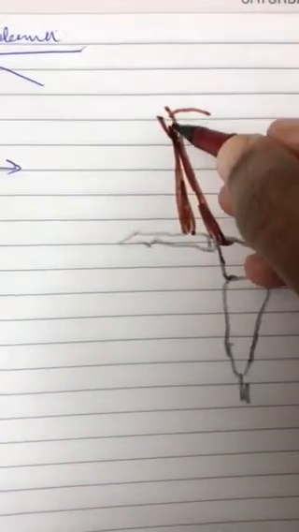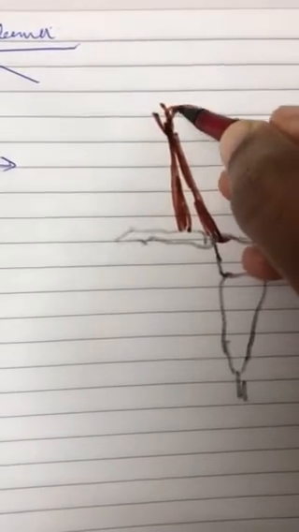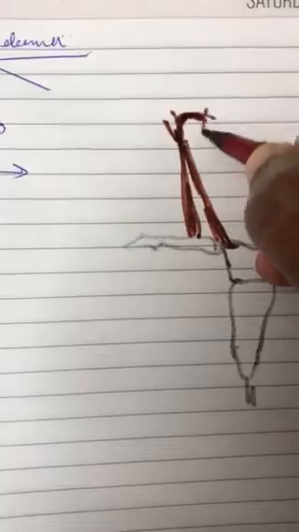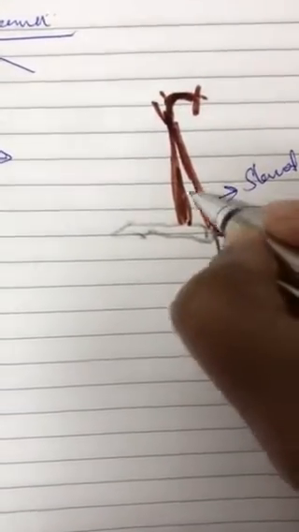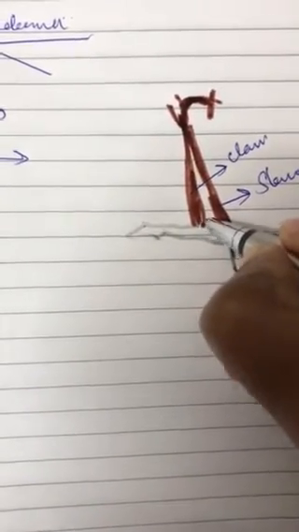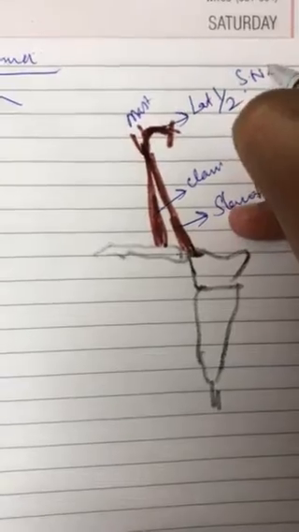So both the fibers are going up, and they are getting inserted into the mastoid process and the lateral half of the superior nuchal line. Only the lateral half of the superior nuchal line. So two origins: you have to mark the sternal head, which arises from the front of the manubrium sterni, and the clavicular head, which arises from the superior surface of the medial end of the clavicle, and both of them go towards the mastoid process and the lateral half of the superior nuchal line.